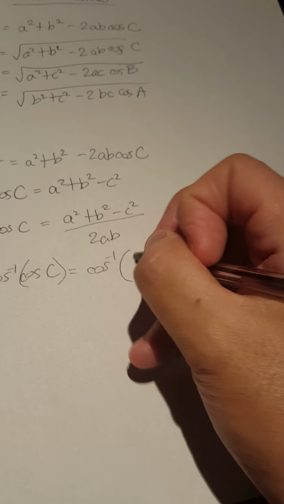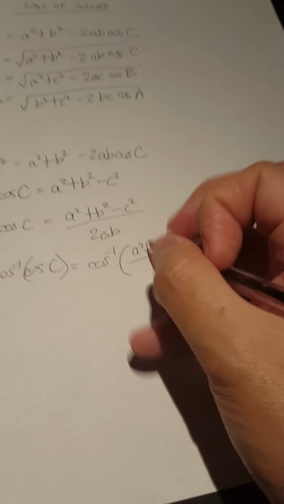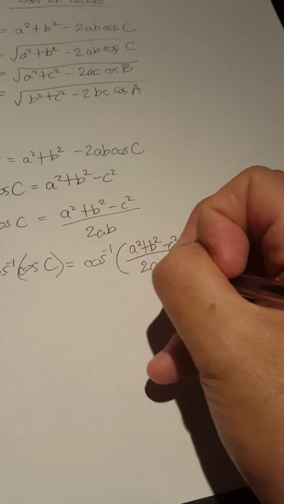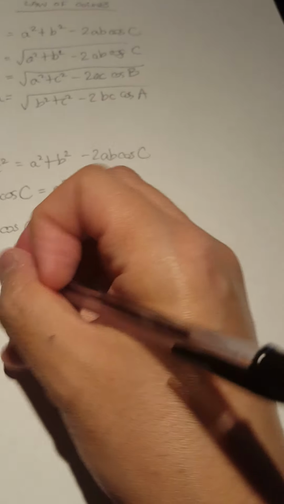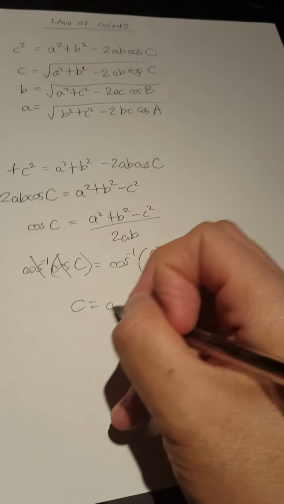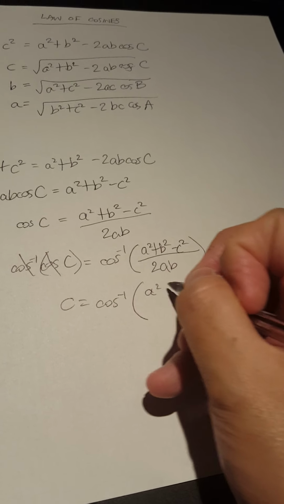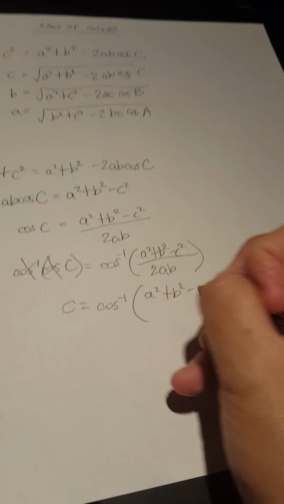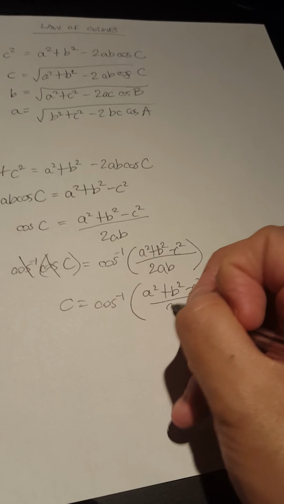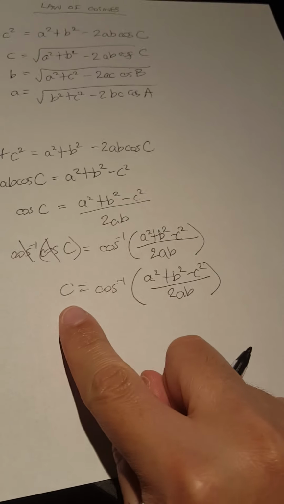That cancels there, which leaves me with C equals inverse cosine of a squared plus b squared minus c squared over 2ab. Okay, that's for angle C.